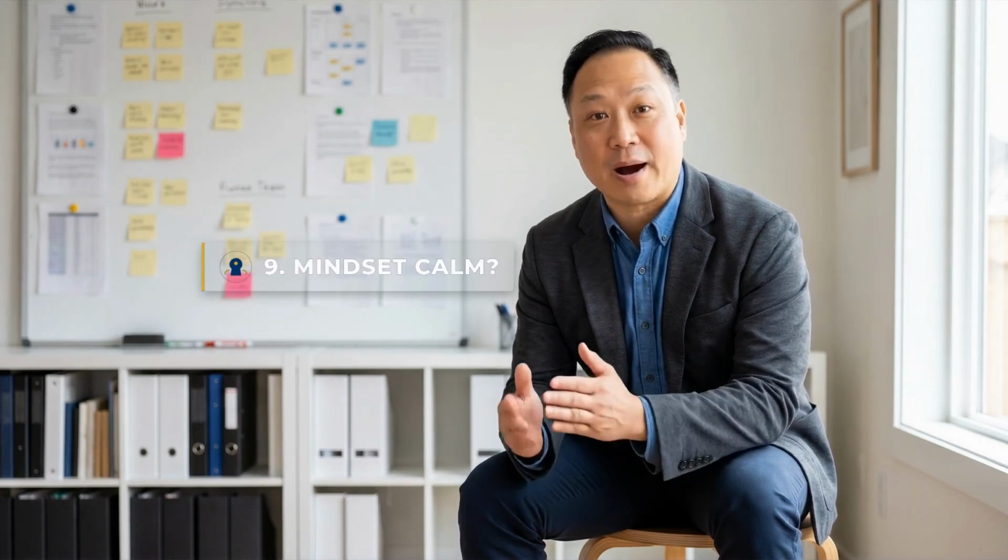Is price in a valid pullback zone? Did you wait for your specific confirmation candle? Is your stop loss at a logical point? Is your profit target at least 2R or a major level? Is the news calendar clear? Have you calculated your lot size based on your dollar risk? And finally, is your mindset calm?